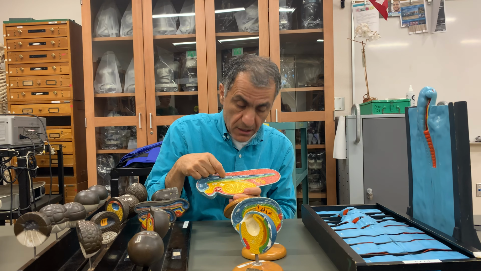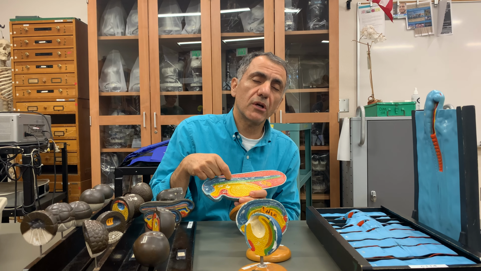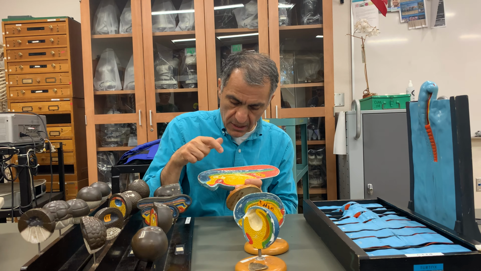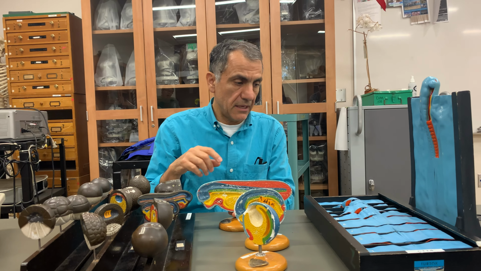What germ layer is ectoderm? What is the name of the structure? Neural tube. Does it make sense, everybody? The archenteron, endoderm, mesoderm, and that's it.